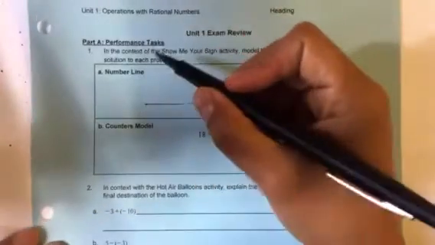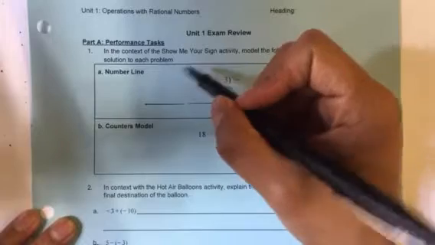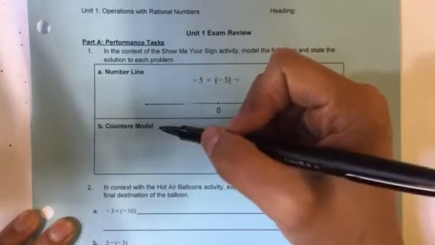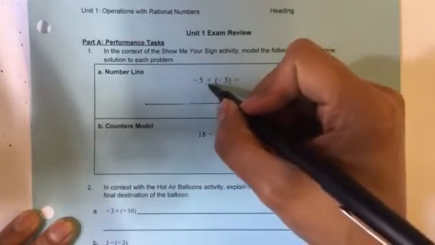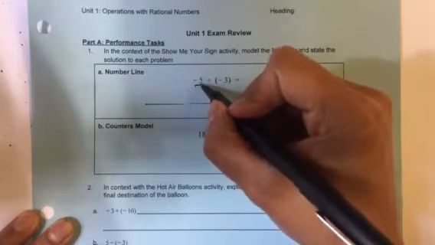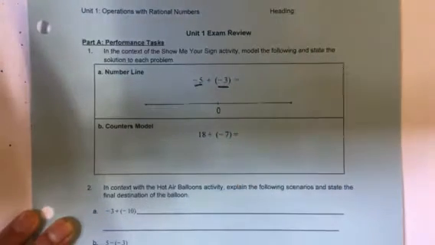So the first part is the performance task that we've learned, with Show Me Your Sign. We have a number line and a counters model. So you can start off looking here, how do you add these two numbers?